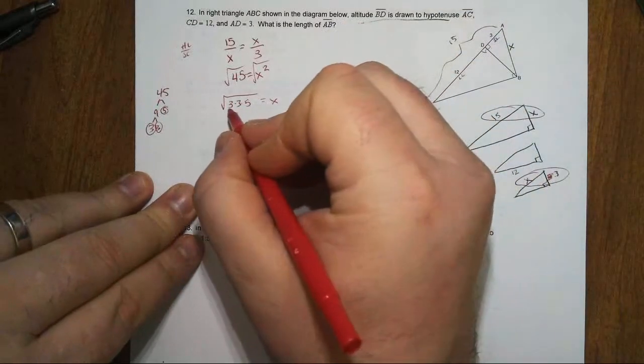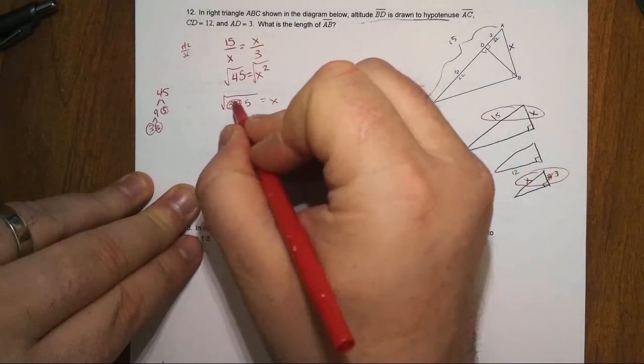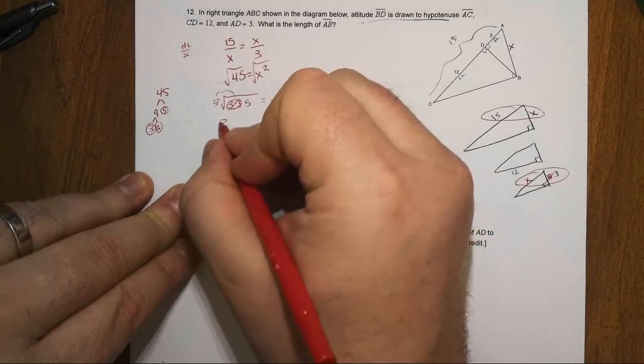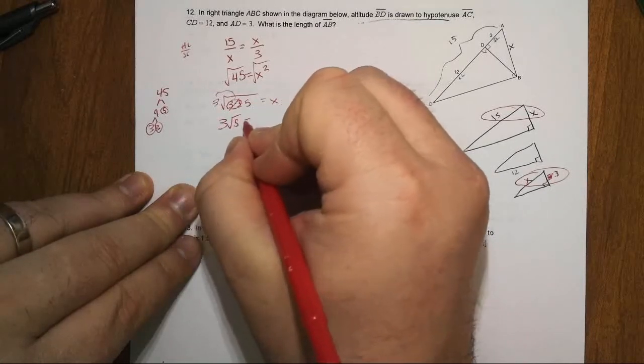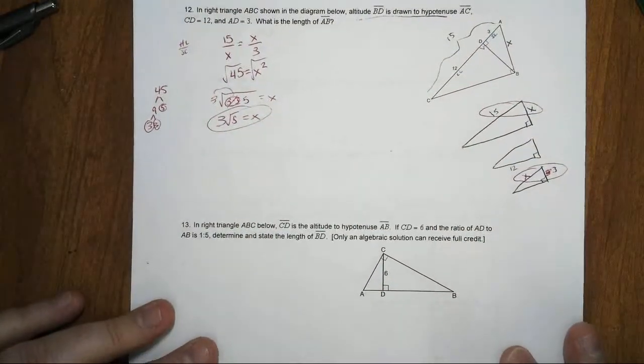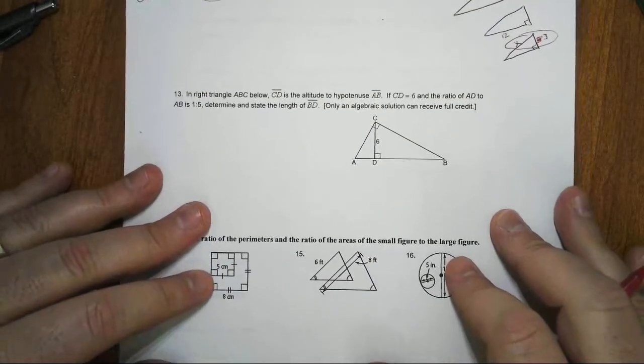Alright, 3 times 3 is technically 9, so we take our set. The square root of 9 is 3, so we bring one number out front, and we're left with 3 radical 5, which is our simplest radical form. And there's our answer. Okay, number 13 down below.